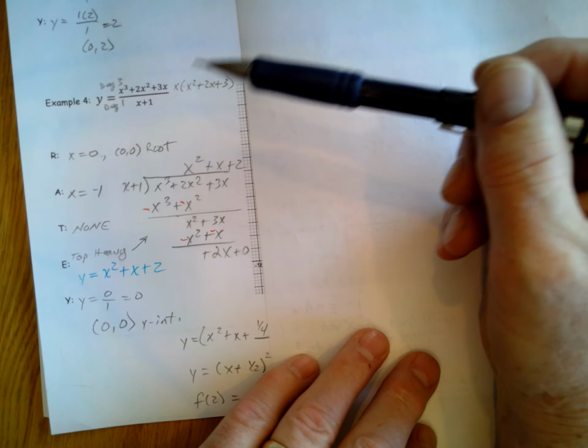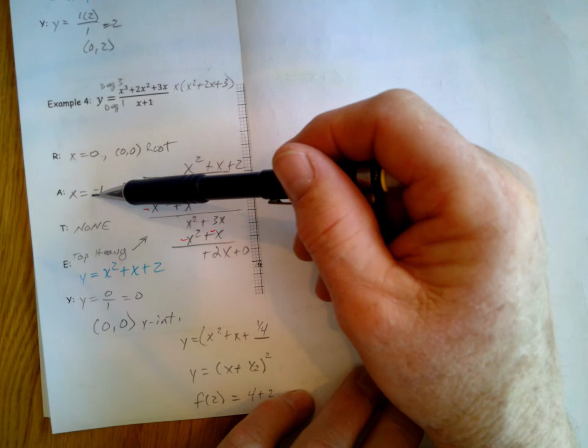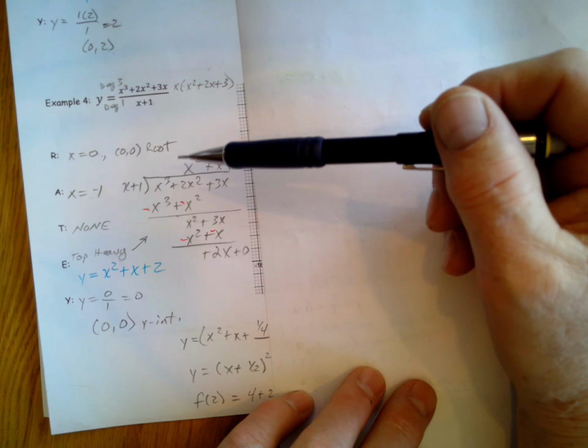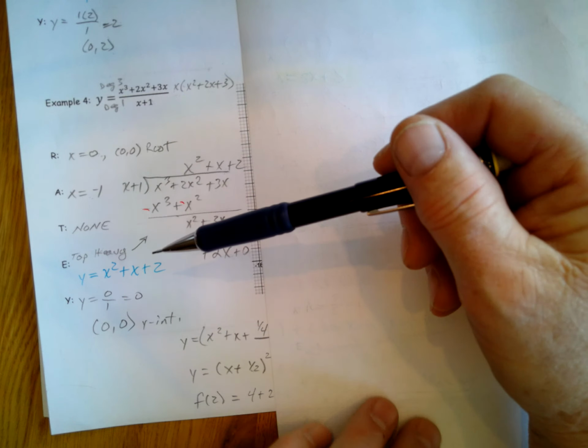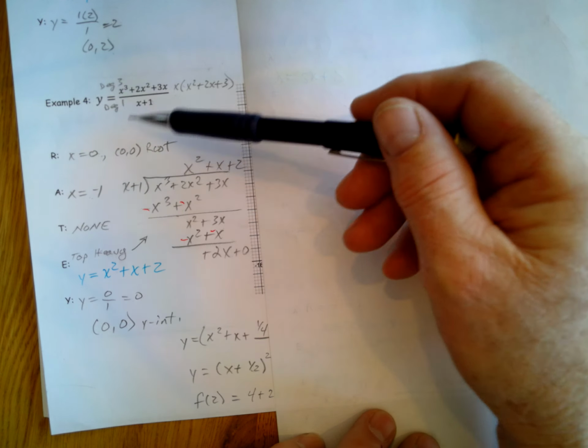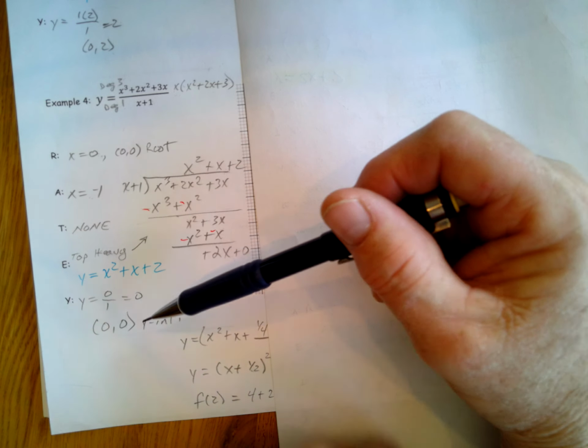Okay. So I take this, set it equal to 0. I get x equals negative 1. That's my vertical asymptote. No special squared terms. Top heavy. We'll come back to that in a minute. Plug in zeros all the way around. You get 0 on top and 1 on the bottom. Pardon me. 0, 0 is a y-intercept, and 0, 0 is a root.